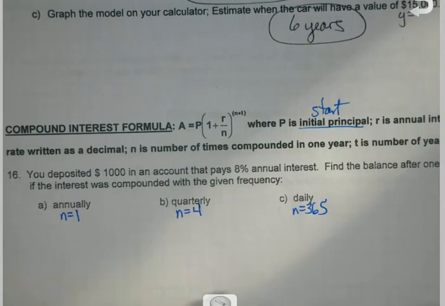So here's what this comes down to. I deposited $1,000 into an account that pays 8% annual interest. I wish I could find that right now. Find the balance after 1 year if the interest was compounded with the given frequency.